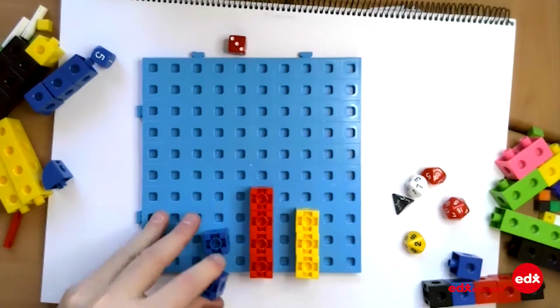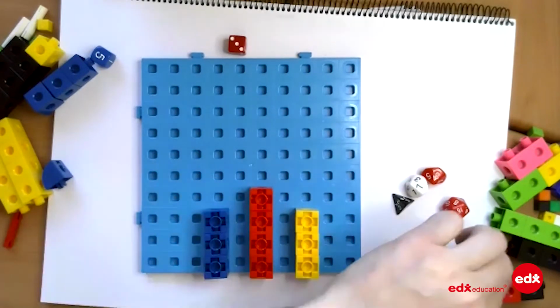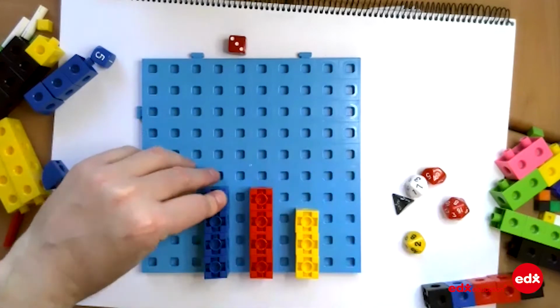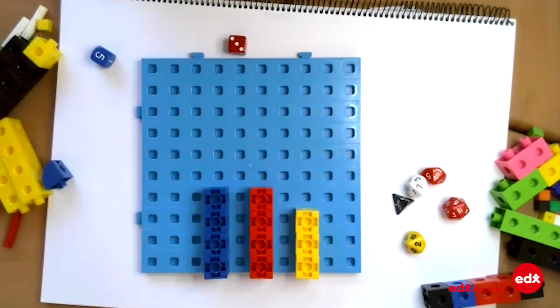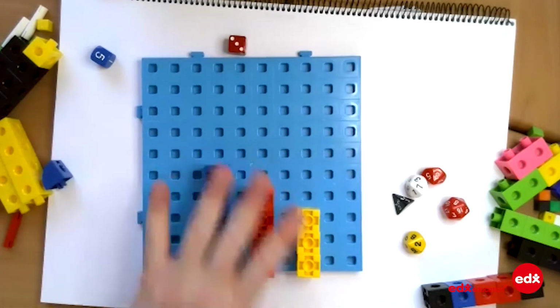We'll use blue pieces to represent the blueberries. And if you notice, you can start to see a graph starting to build. And so just by using the baseboard in conjunction with the cubes, we've built a very simple graph. Now you could do the same with names.